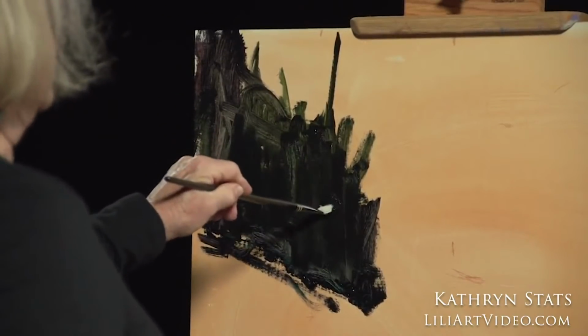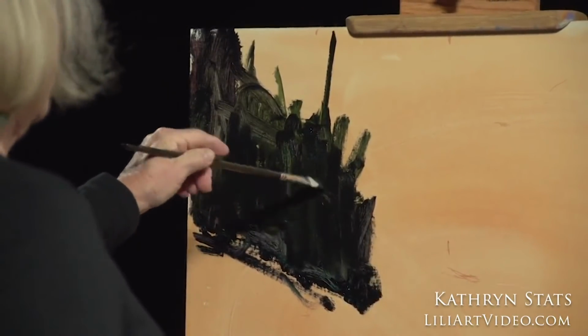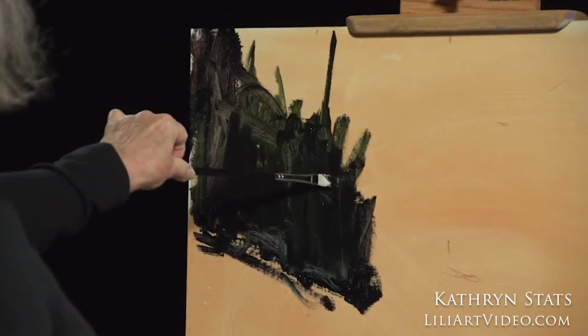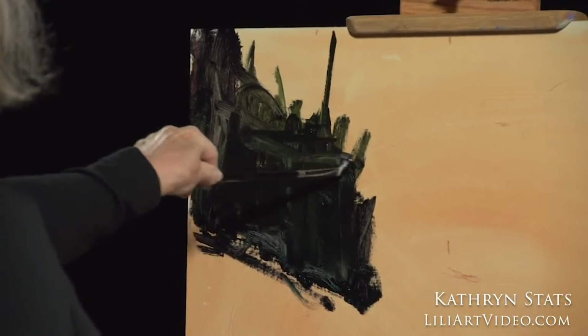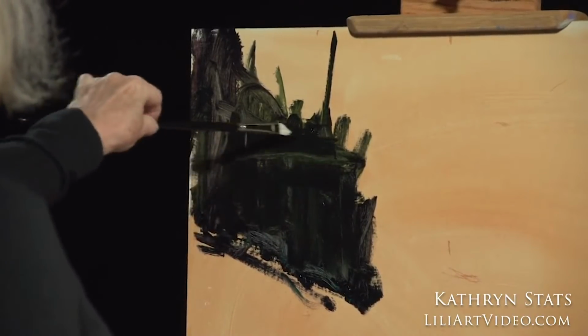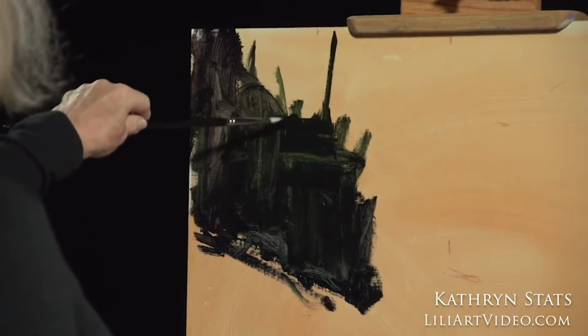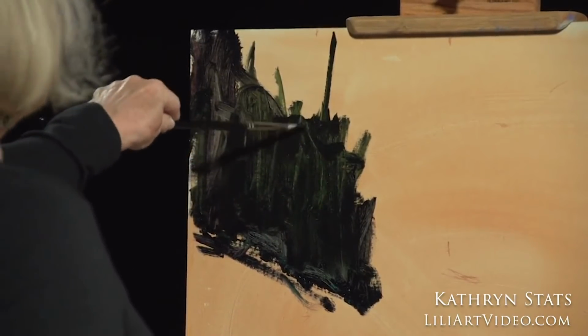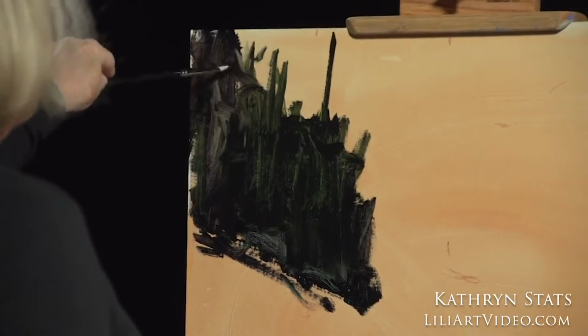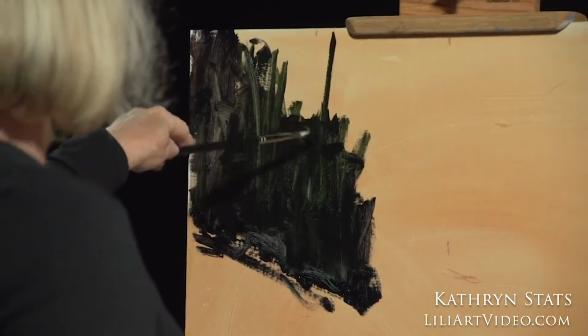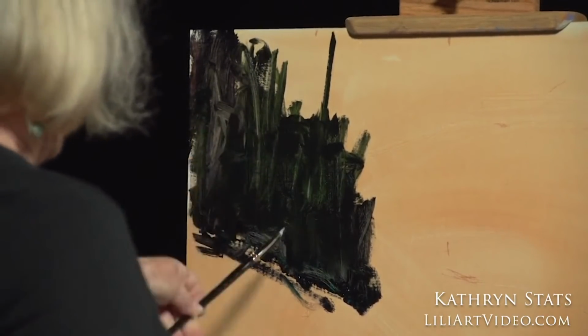Another thing that happens, and I notice it on this study, when you go like this, you get a glare. But when you get those glary things, then you can come back with a brush and straighten things out.